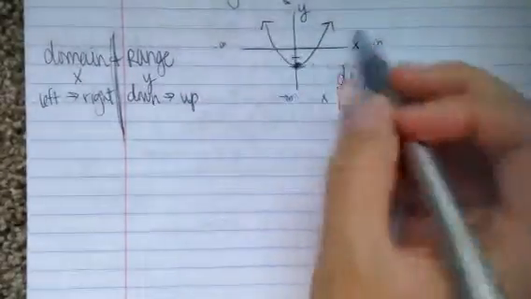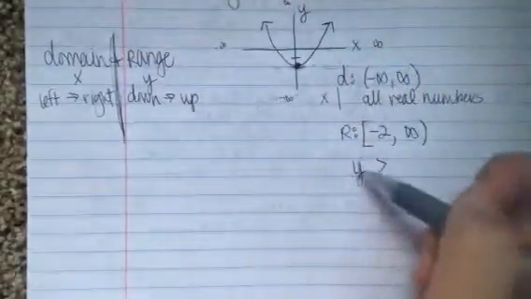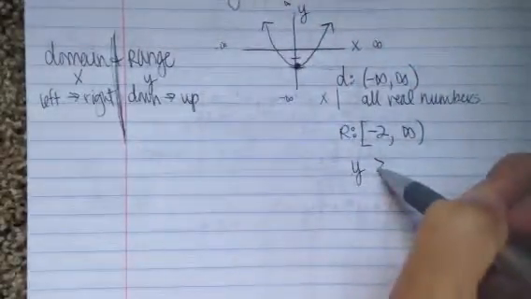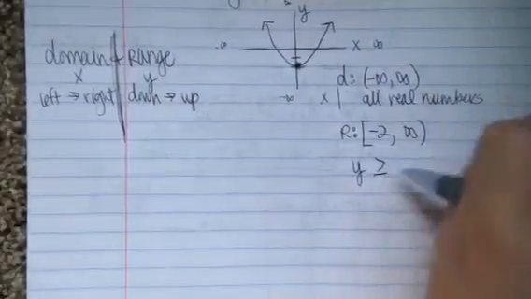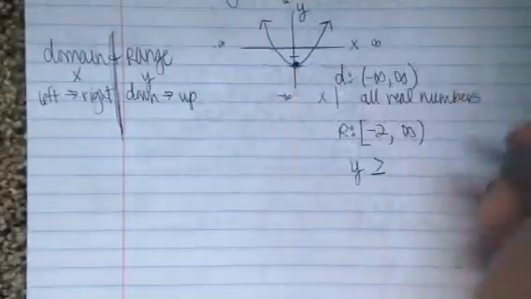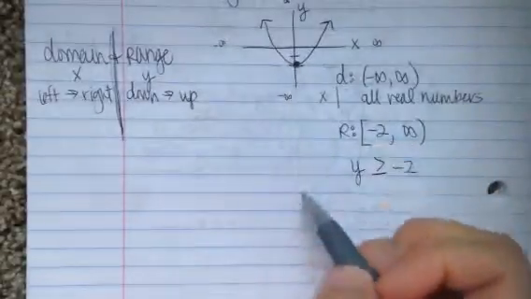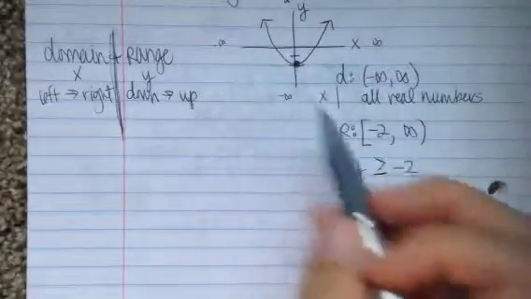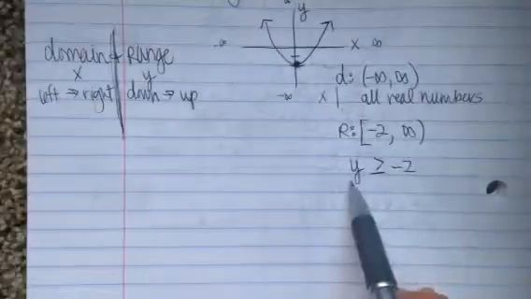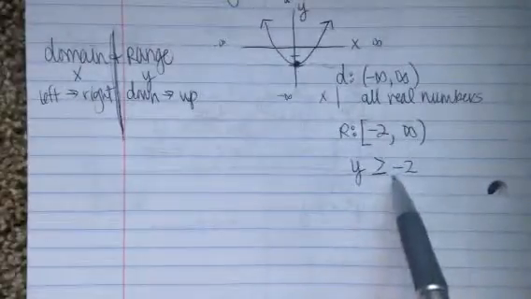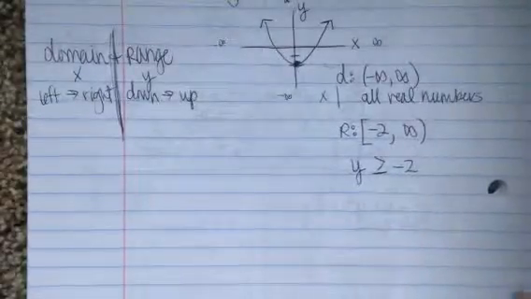So if I were to plug in any y value up here, it would be bigger than or equal to -2, the very lowest that it could be. But it couldn't be any number smaller than -2 because there's no graph down there. That's why we say all y values that are bigger than or equal to -2. Okay, let's try another one.